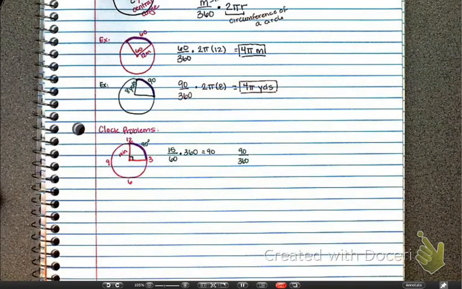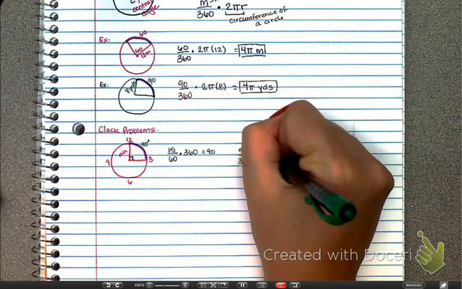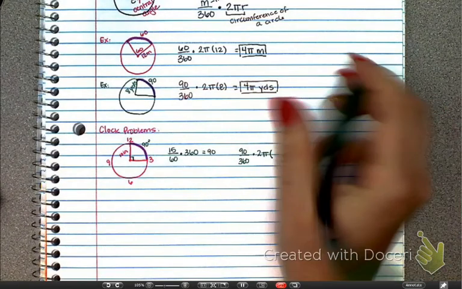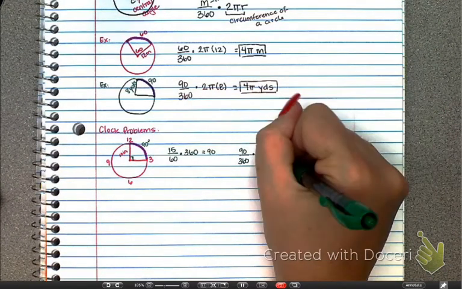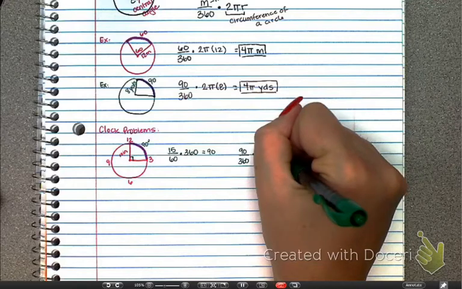That's a 90-degree angle. If you think about a clock, you have your minute hand at 12 and you have your minute hand at 3. It makes a right angle, or it's a quarter of the hour, and a quarter of 360 is 90. 360 divided by 4 is 90. Okay, so there's my measure. Do I know my radius? Yeah, it's 10 inches.